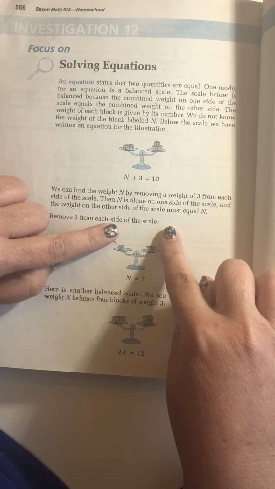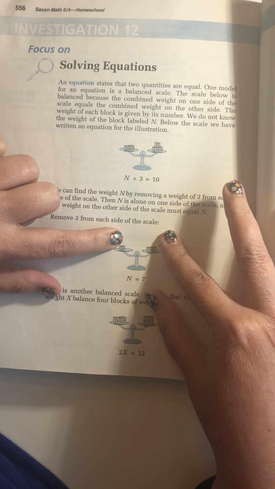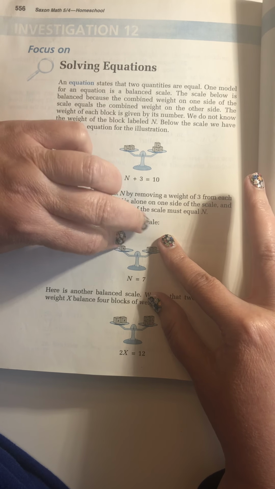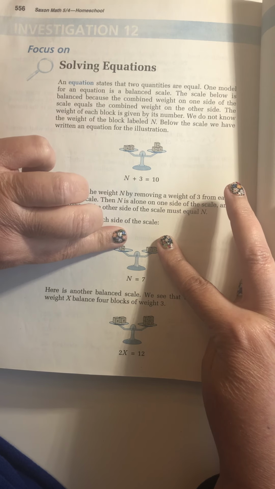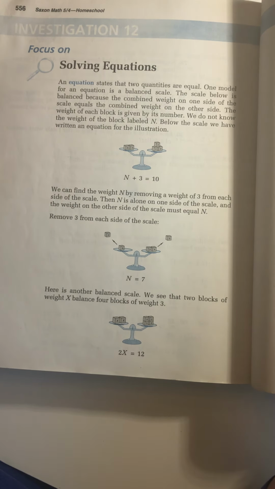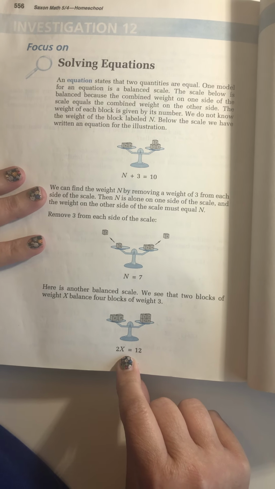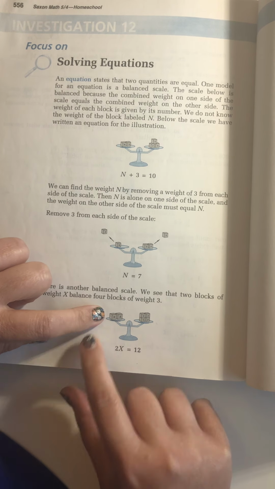So when they do that, and they take those away, what you see left is n is equal to the blocks that are left over here, which are 3 plus 4, which is 7. So n equals 7, okay? So they took the 3 away from both sides. So let's look at this example down here, another balanced scale, 2 blocks of some number.